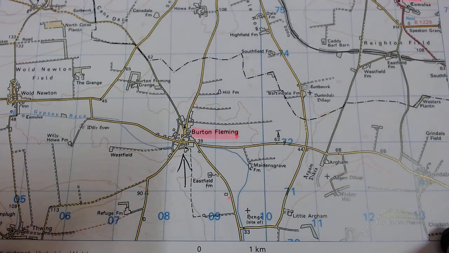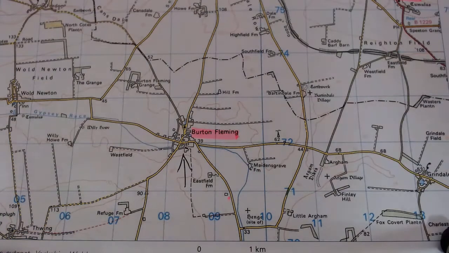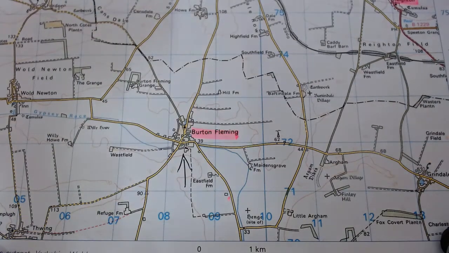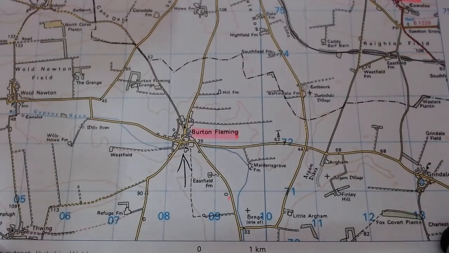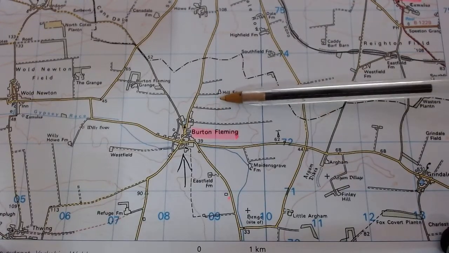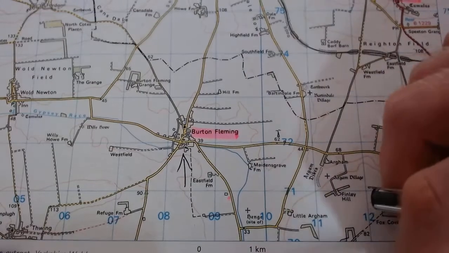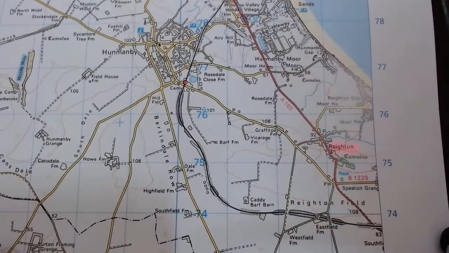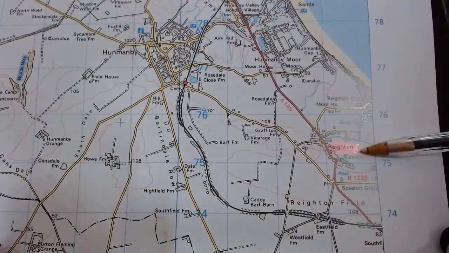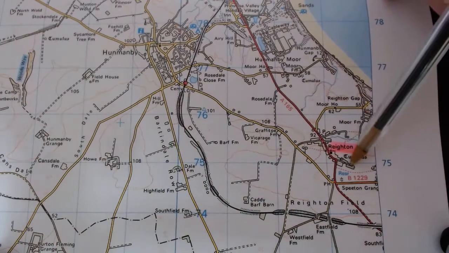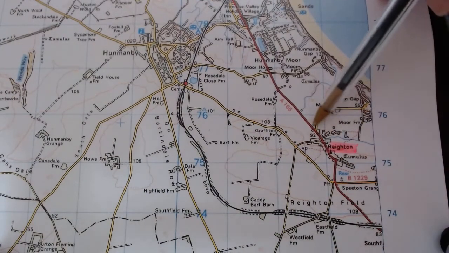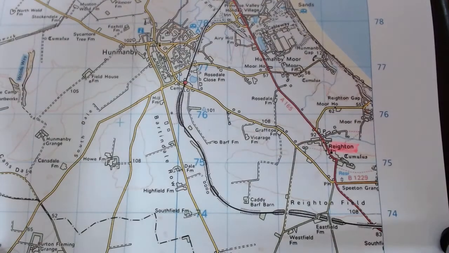Alright, so that's your questions 1 and 2, very straightforward. Question 3 talks about Rayton, which you can just see up here. It says use map extract, which is this, figure 1 and figure 3 to answer the questions. So again, this time I'm just going to jump over here to Rayton. This is Rayton just here. You can see the way it's this linear village, comes along like that. It says use figure 1 and 3 to answer the following questions.